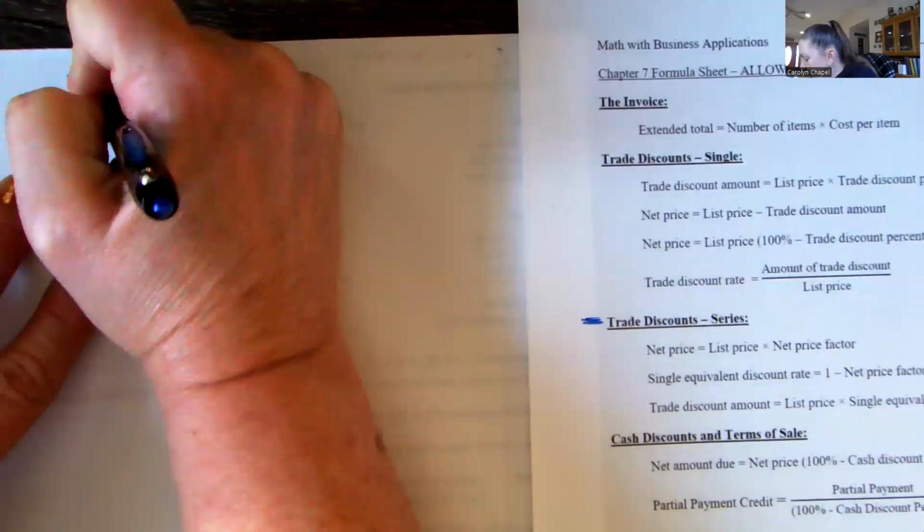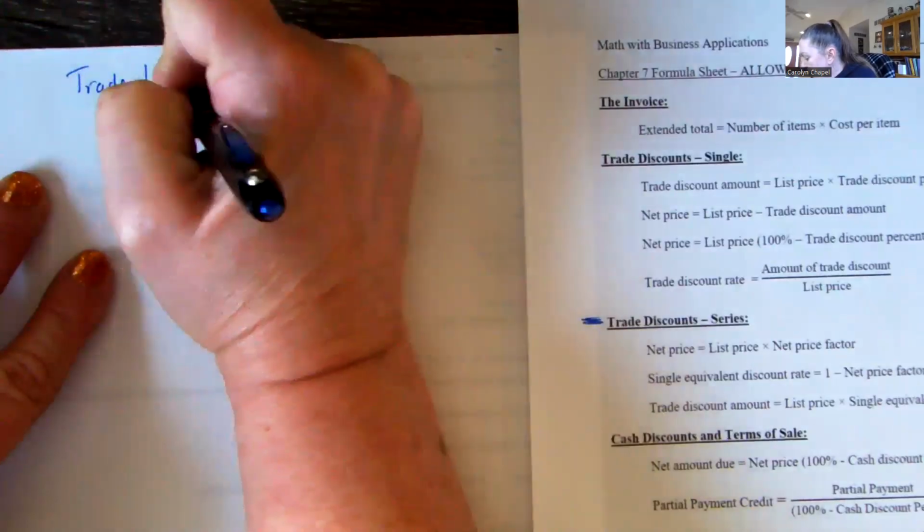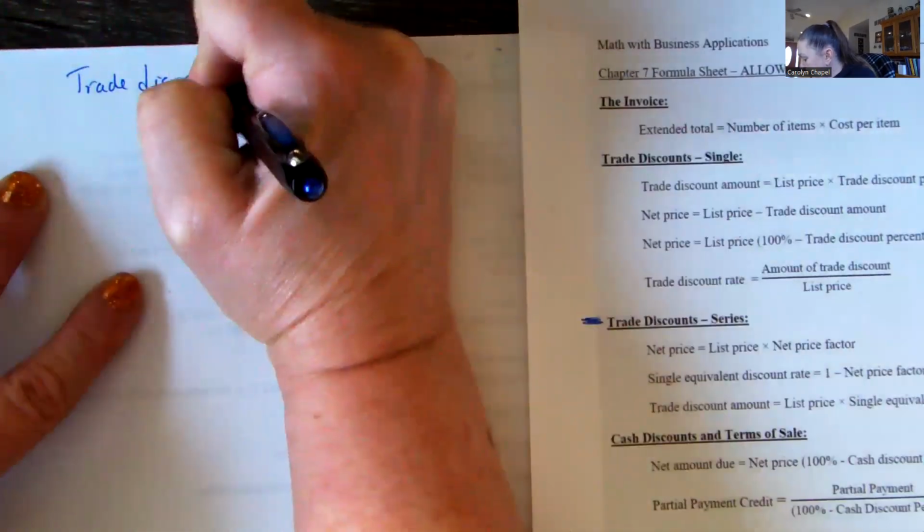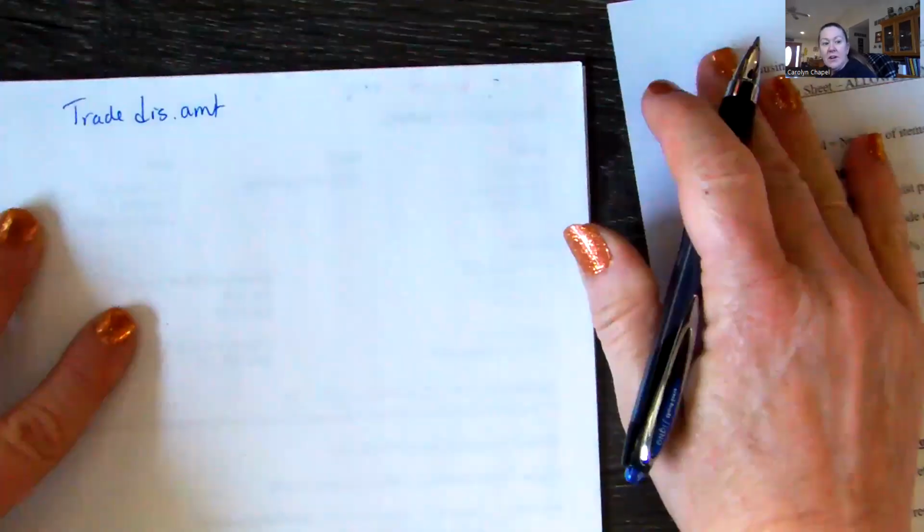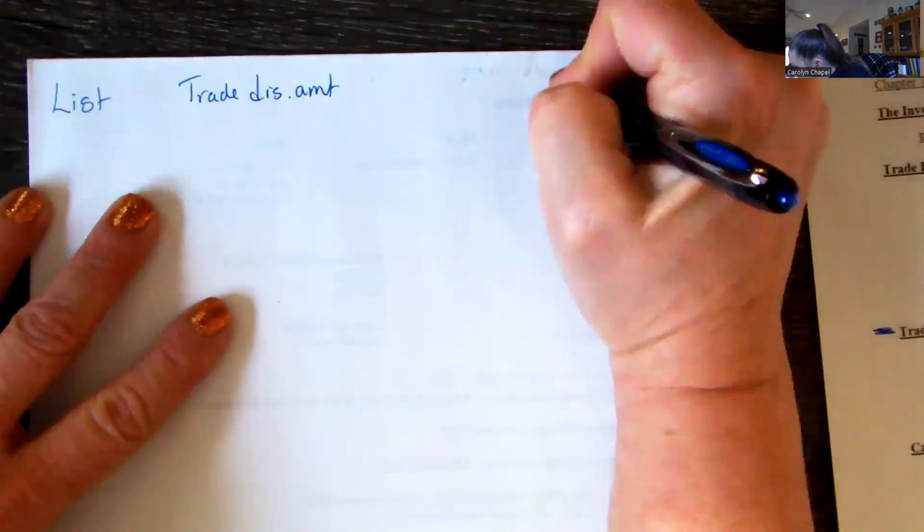So let's just say, and I'm going to put these in table form, we have a list price, and we have that trade discount amount. And we'll also have here my net price.